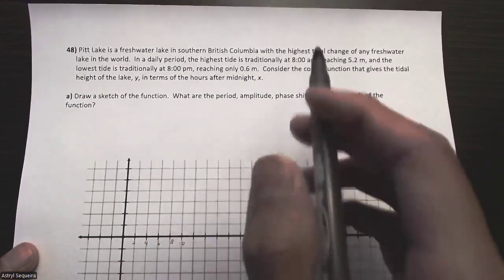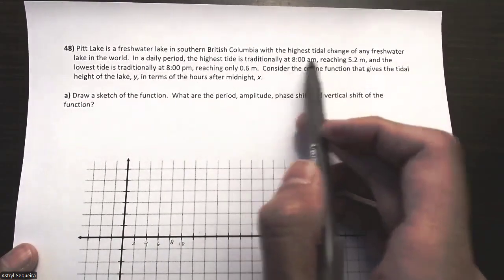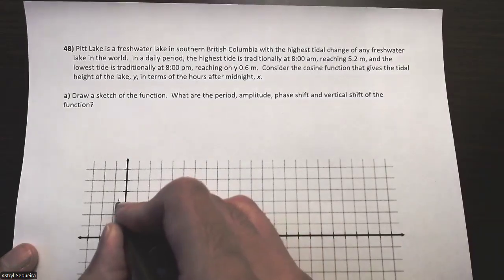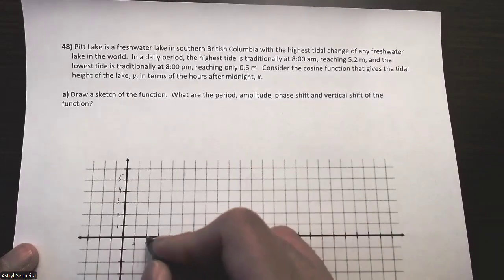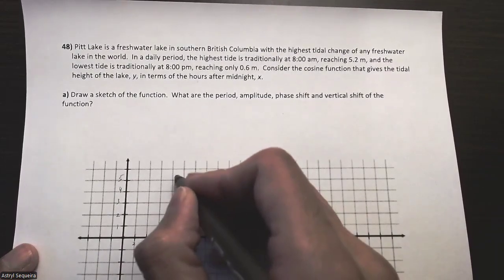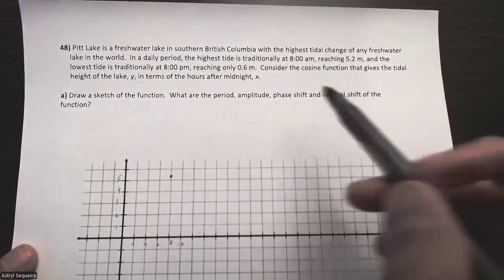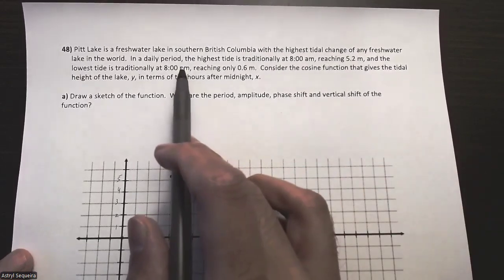So my first point is at 8 a.m. and it reaches a height of 5.2 for my y's. I'm just going to go by ones. I don't need too much space on the y's. So 8 and 5.2. And then 8 p.m.